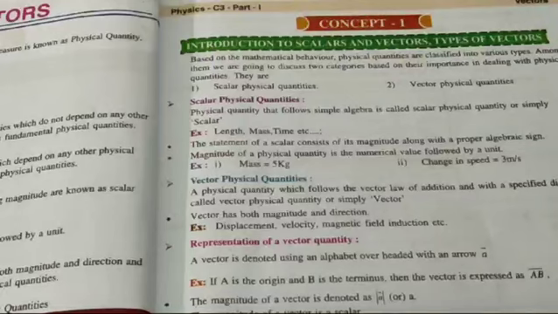Among them, we are going to discuss two categories based on their importance in dealing with physical quantities. What they have given here means, physical quantities can be classified into various types, and among them we are going to discuss two categories.